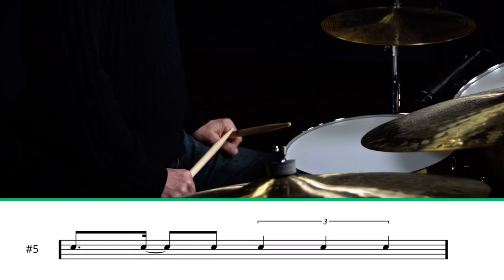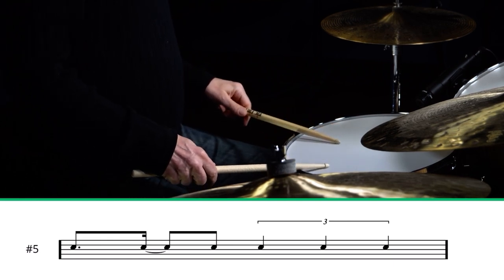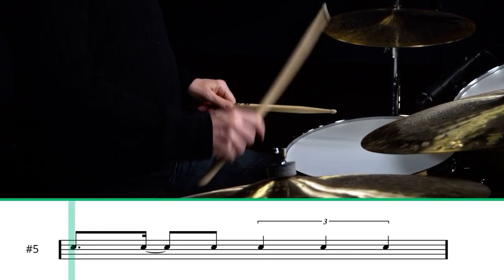So, okay, now we got to look at exercise 5. These are getting a little tougher because those two rhythms of the first half of the bar and the second half of the bar, they're sort of close. They're different notation, but they're close in feel. So let's hang with our 60 BPM and let's look at exercise 5. Here we go. 1, 2, 3, and 4, and 1.